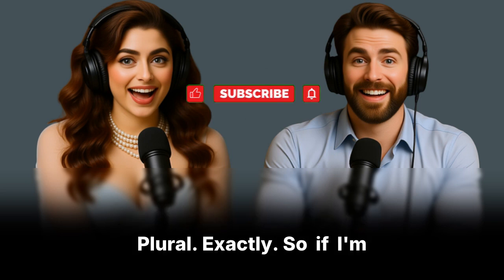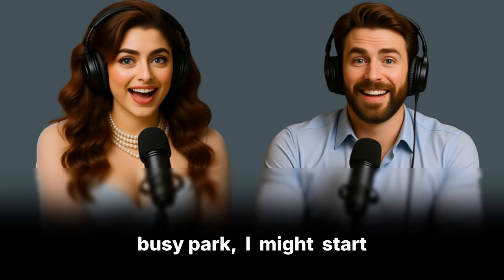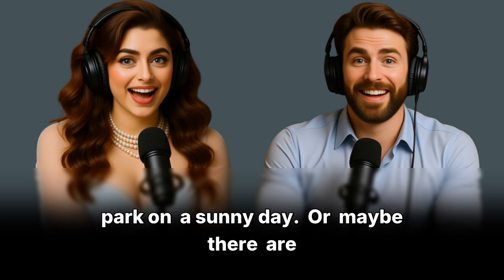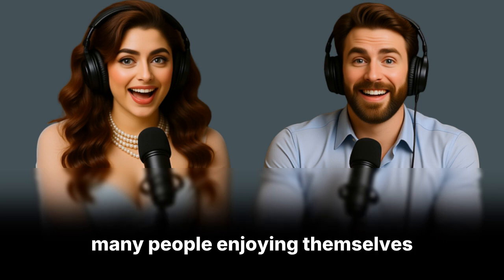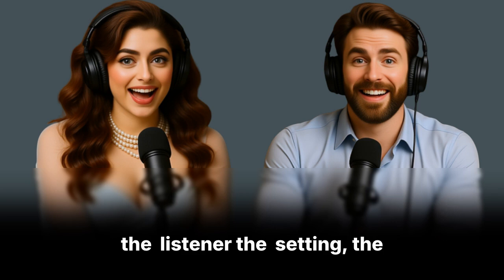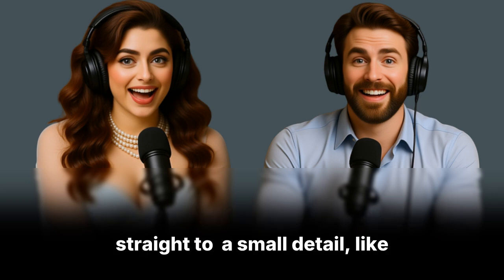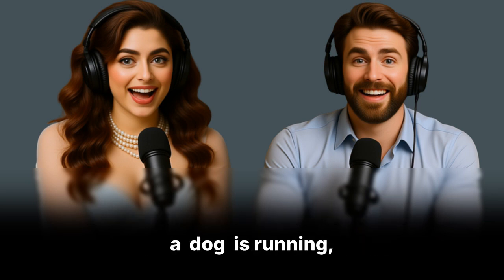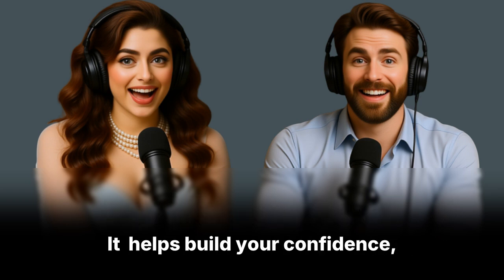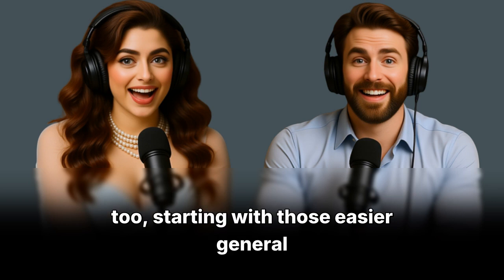Plural, exactly. So if I'm looking at, say, a photo of a busy park, I might start by saying, the picture shows a busy city park on a sunny day. Right. Or maybe there are many people enjoying themselves in this photo. That immediately gives the listener the setting, the feel of it. Perfect examples. It's about painting that broad stroke first. A common mistake people make is jumping straight to a small detail like a dog is running without first saying, this is a photo of a park. Ah, right. So always start broad, then you can narrow it down. It helps build your confidence too, starting with those easier general statements.